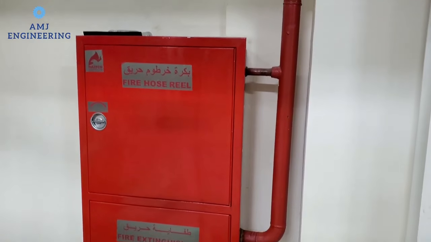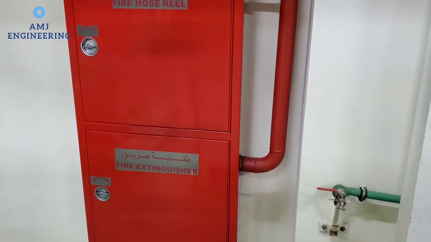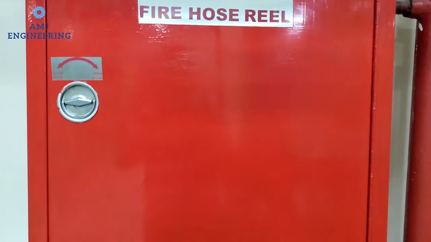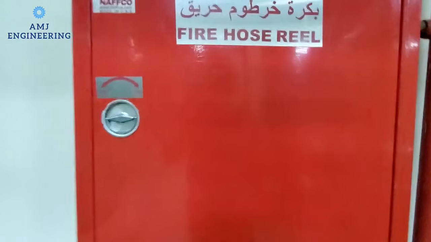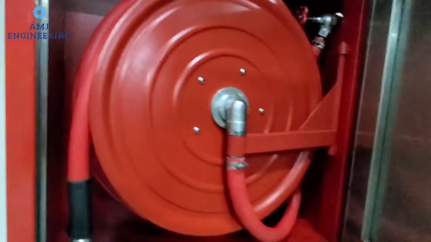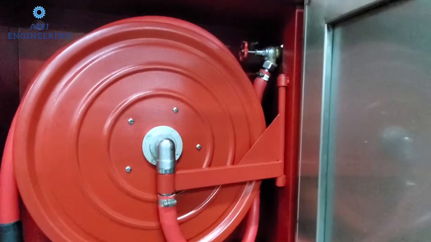In this design, as you can see, there are 2 connections going to the cabinet. One-inch pipe is connected to this fire hose reel. This will be used by the property-trained personnel in case of small fires.